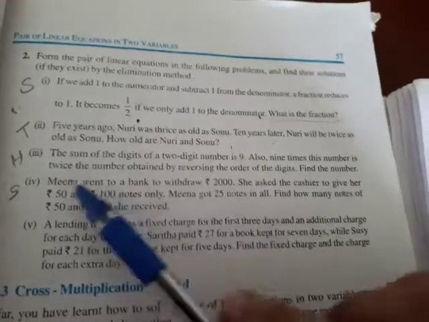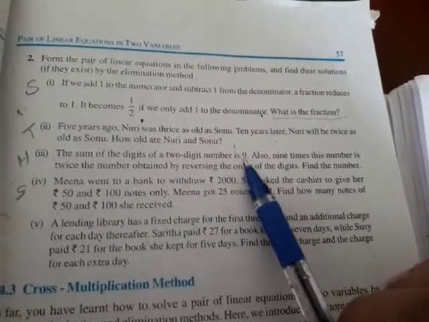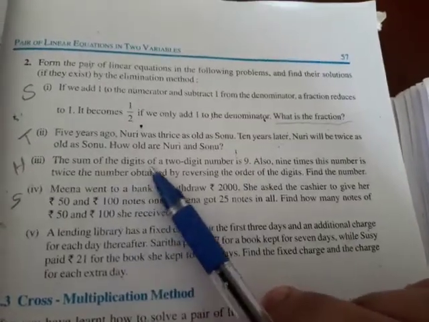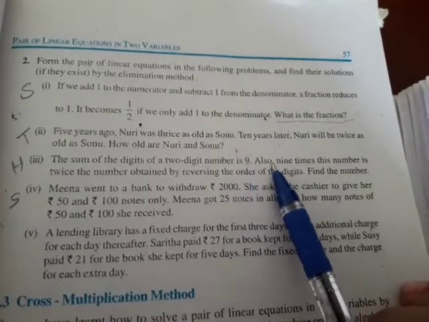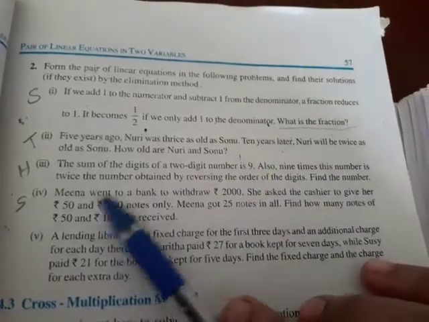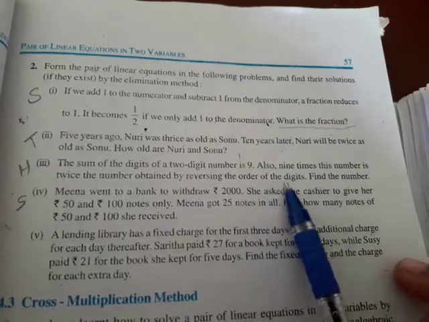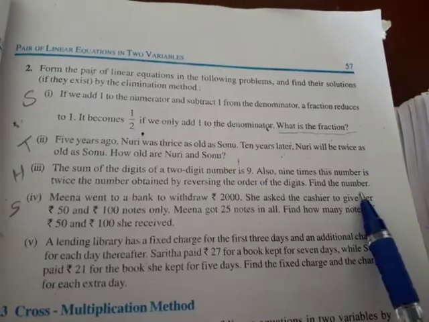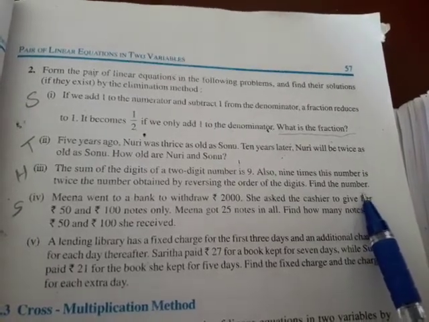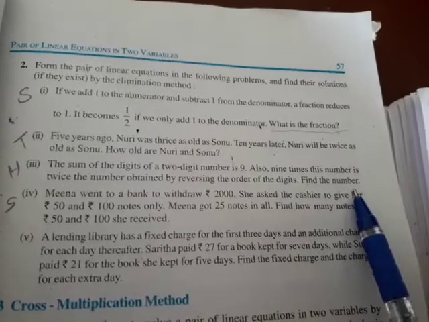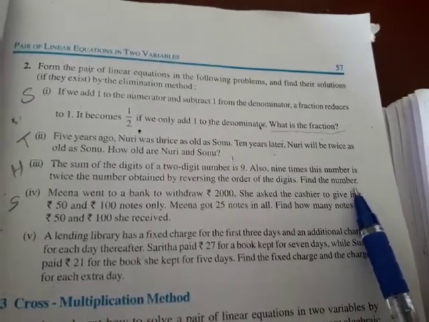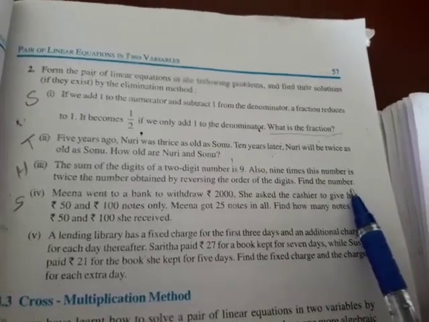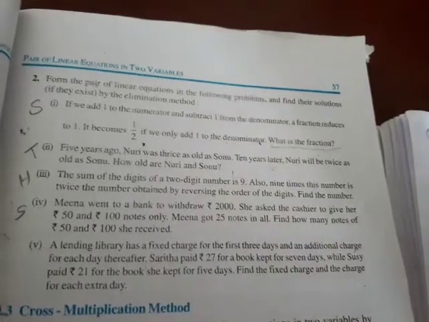It's quite interesting. The sum of the digits of a 2-digit number is 9. We have solved a problem of this kind in class 9, hope you remember. The sum of the digits of a 2-digit number is 9. Also, 9 times this number is twice the number obtained by reversing the order of the digits. Find the number. Whenever we talk about a 2-digit number, we will have a tens digit and a units digit. So you have to assume the tens digit as x and the units digit as y. It is not that the tens digit should be x, or vice versa. You can choose your own, but your assumption should be like this.